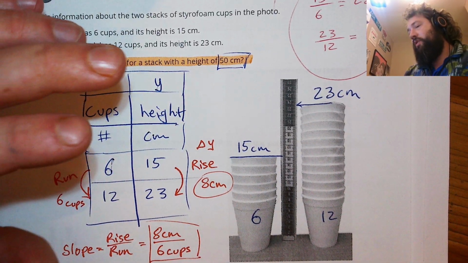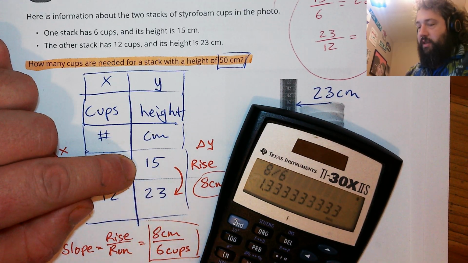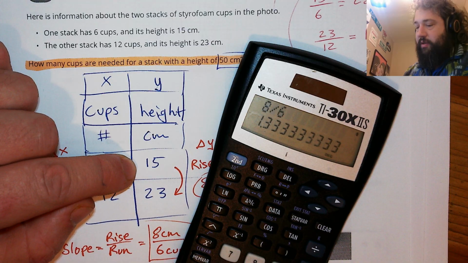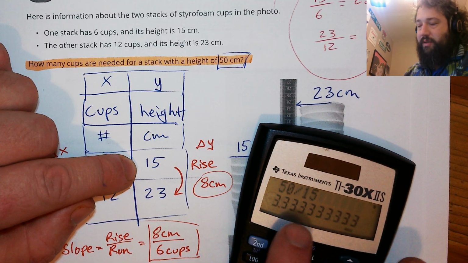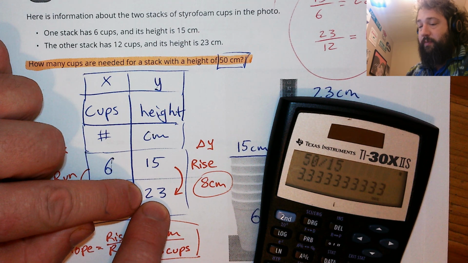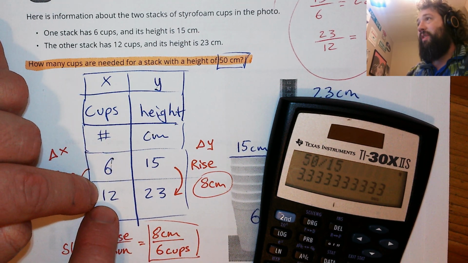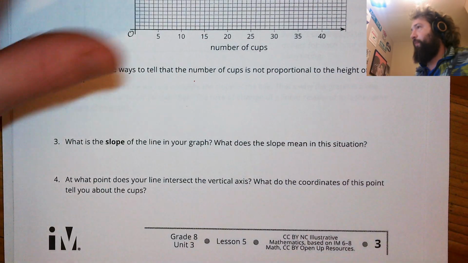We could see, like, maybe how many 15s go into 50. So 50 divided by 15. We could see, well, that doesn't work great. It's close. It would be close to double this. So you feel like it's double that. But let's check on the graph.